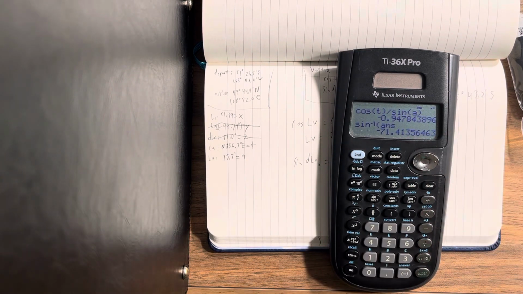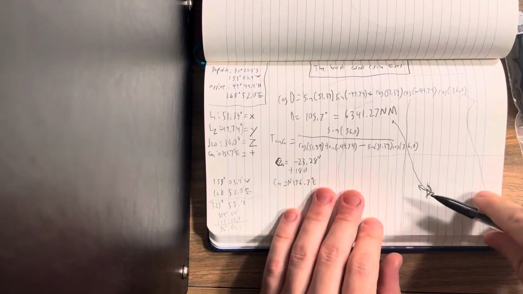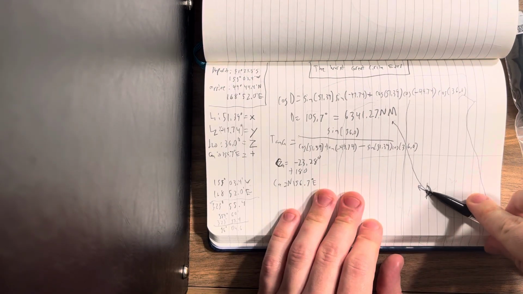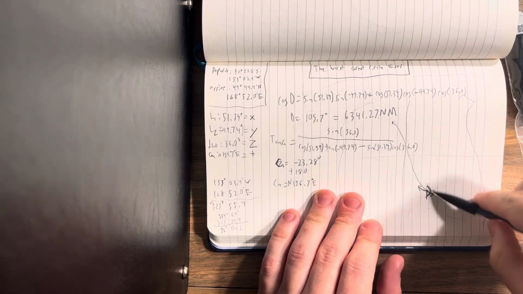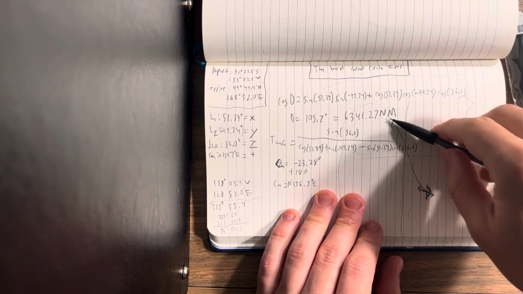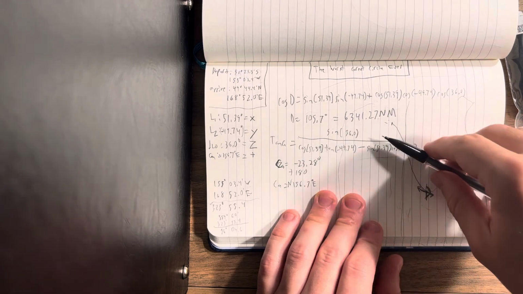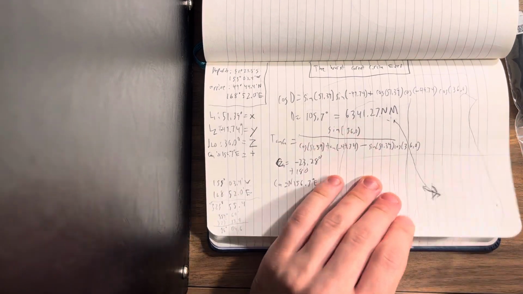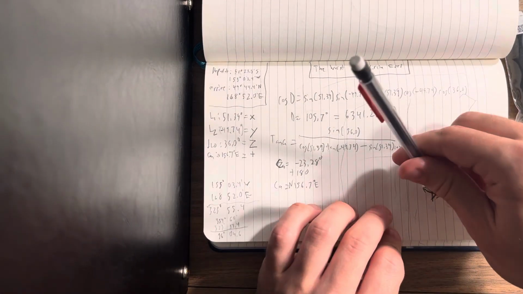The negative here is telling us that even though normally you would place the DLO of your vertex going in between your starting point and your ending point, because that answer is negative, we're going in the opposite direction.